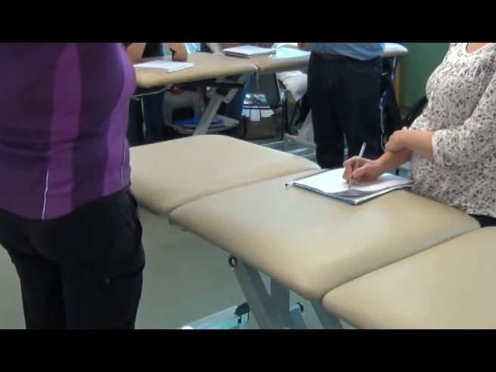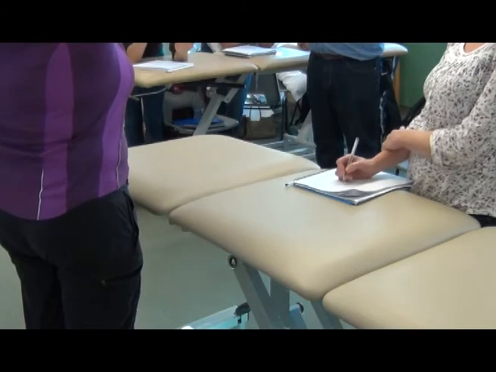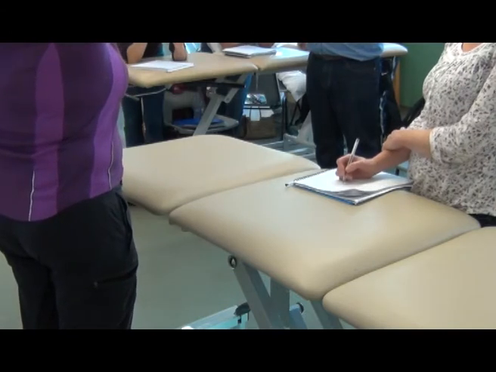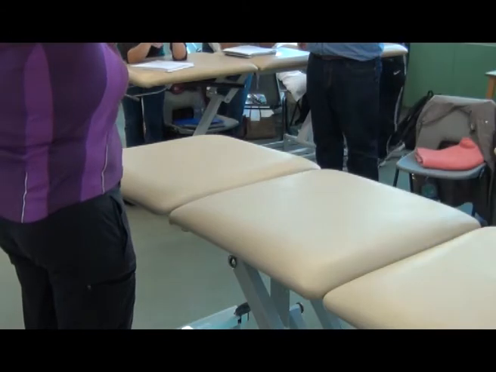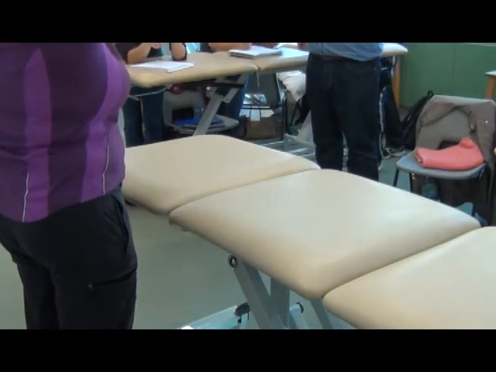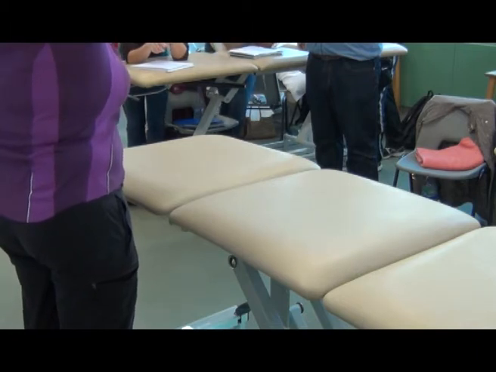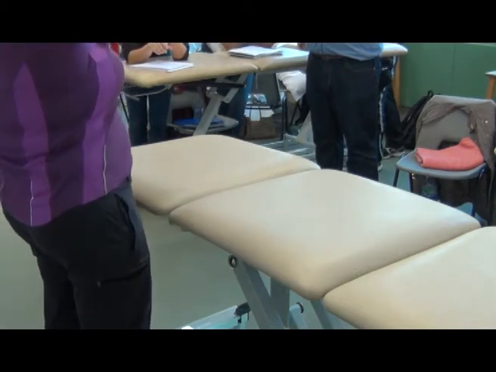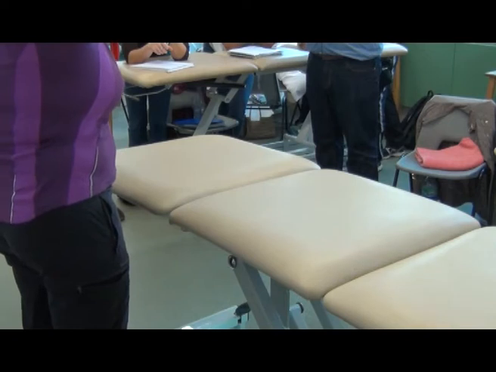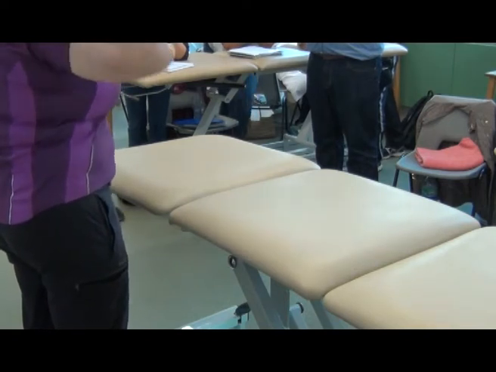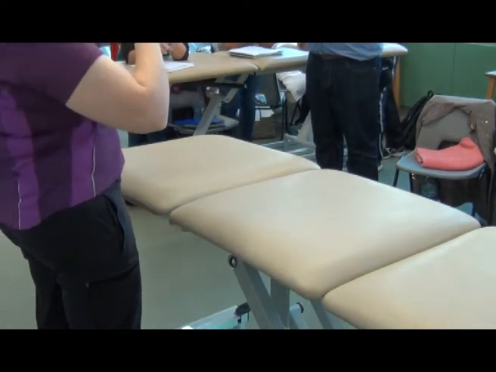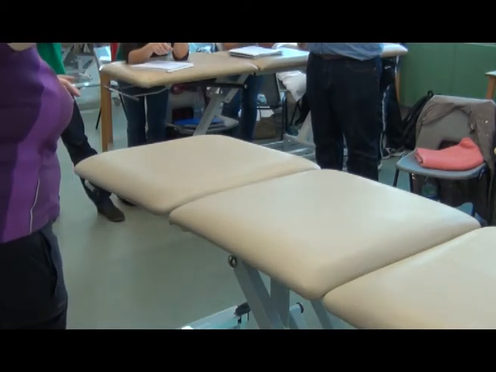So basically, what you want to do is test the wiggle room of the dens inside the transverse ligament and the atlas. And what you don't want is a lot of movement going away from the atlas. You don't want the transverse ligament to be slack, and you're pushing away from the atlas.